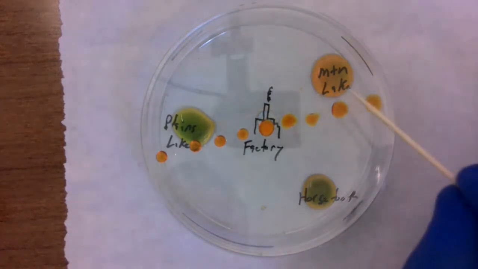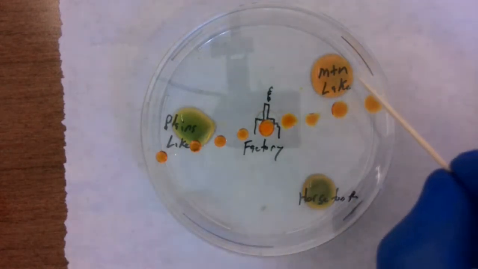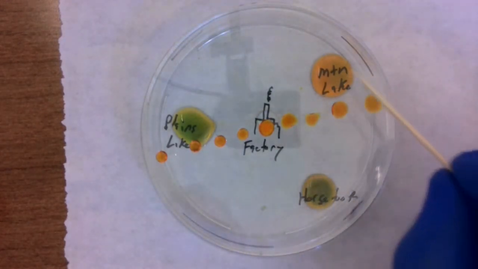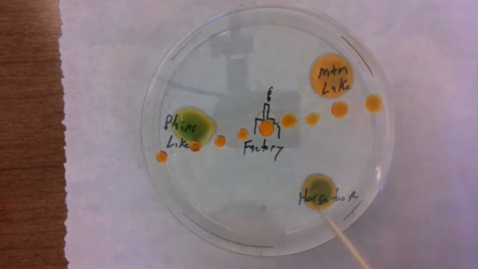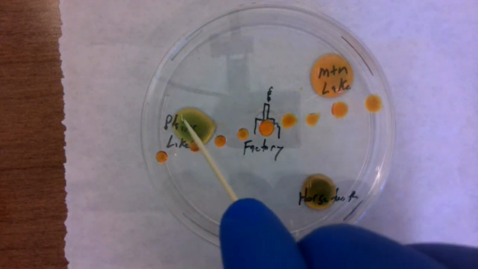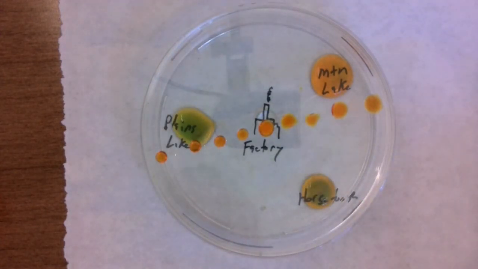After another 30 seconds here, again, our mountain lake is very acidic. Well, it's as acidic as the clouds are, right? It's completely changed all throughout. Our Horsetooth Reservoir is getting pretty close to that. There's a little bit of neutral still in the middle where it hasn't penetrated all the way through to the center. And again, our Plains Lake is still neutral in the middle with a little bit of acidic water on the edges here. So we're going to wait another 30 seconds and we'll wrap this up.